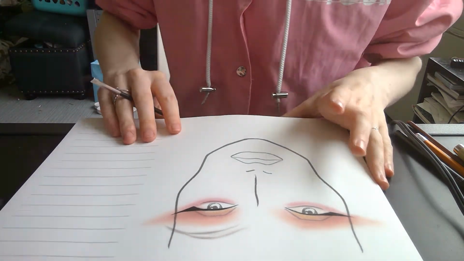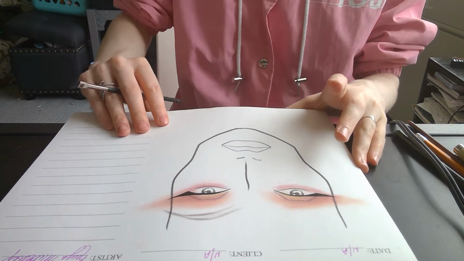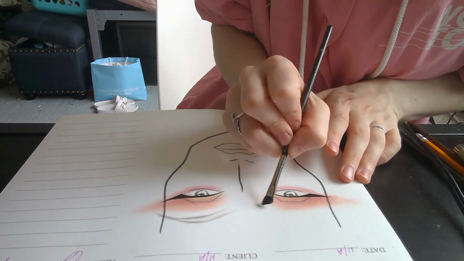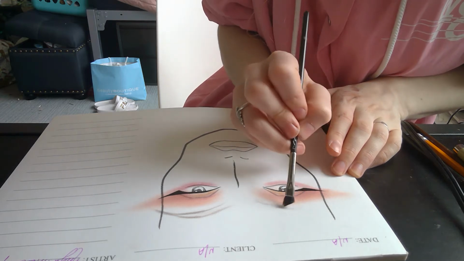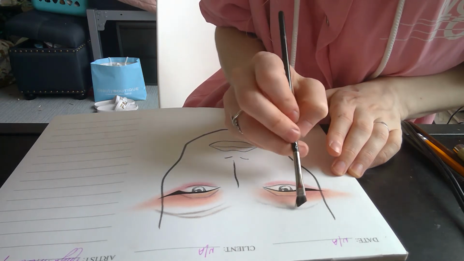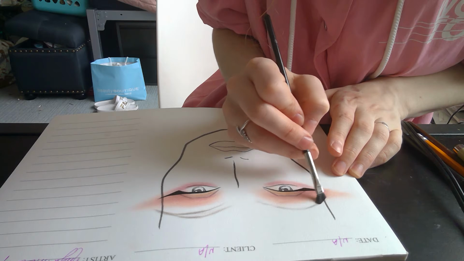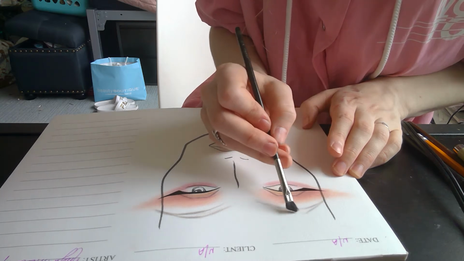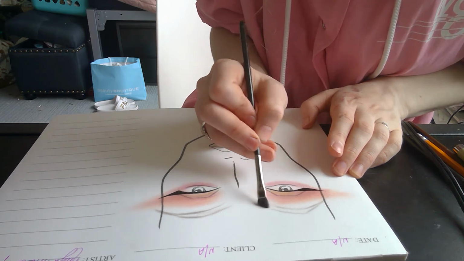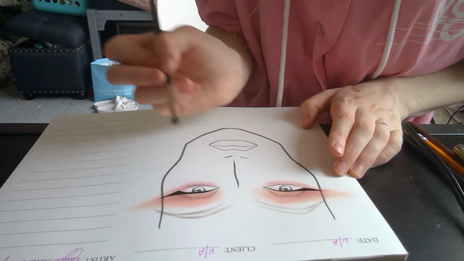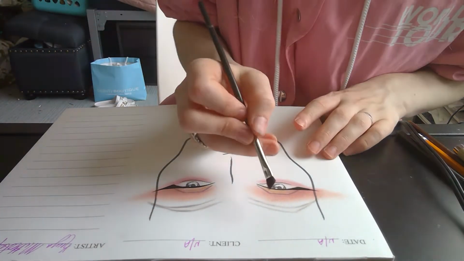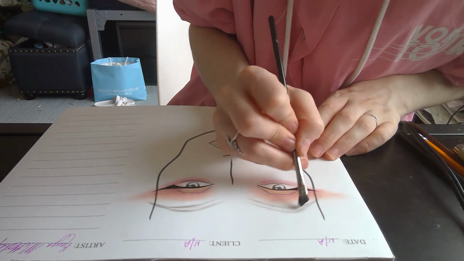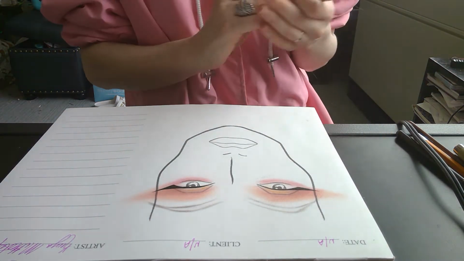So I think that's a pretty good brow here. We're just going to sketch out the next one. There we go. And that one's a little bit on an angle, so we'll fix that.